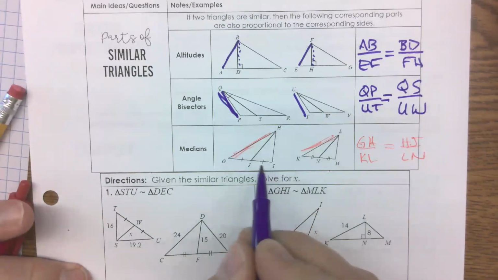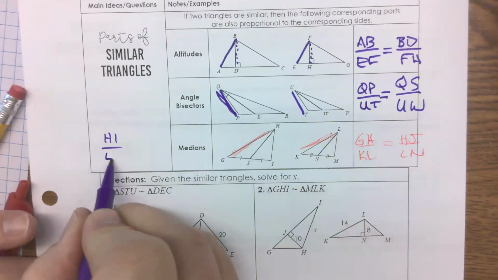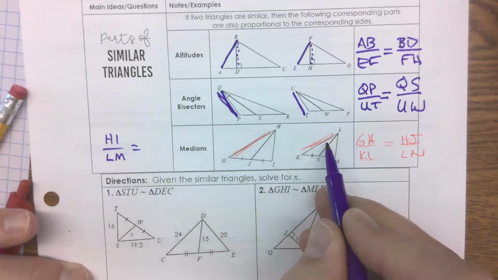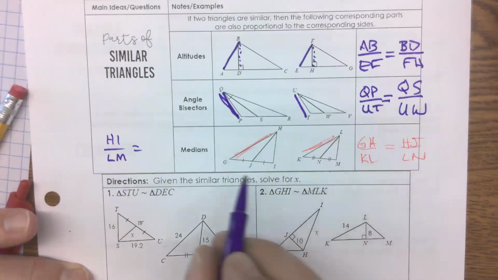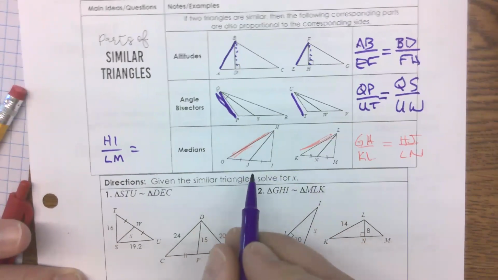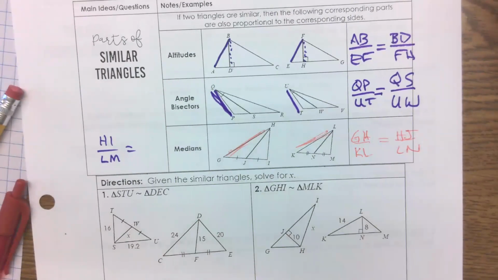I could have said for the side length that HI over its corresponding pair, LM, is equal to either GH over KL. We saw that last time. Or we could say HJ over LN. Or we could say GJ over KN, right? Any pair of corresponding length components would be in the same proportion.